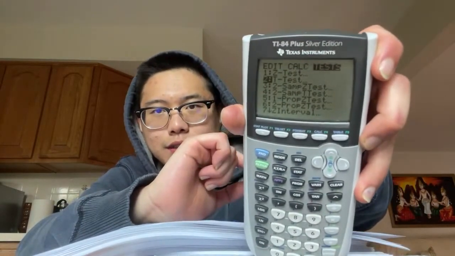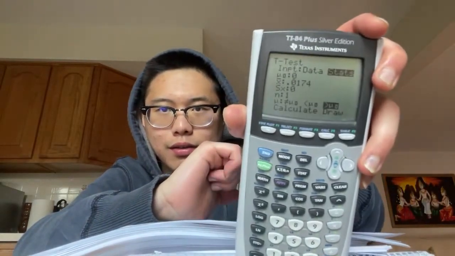If you look at the calculator, there's something up here, it's like stat. Right here, stat. So I'm gonna click that. Okay. T-test, right here, number 2, T-test. Let's try that. Okay, and then here, this is where we gotta plug in all the values.